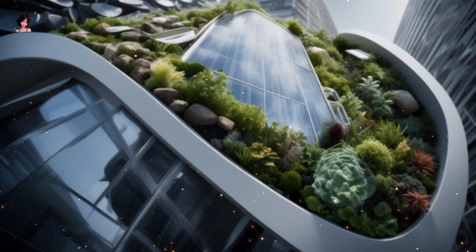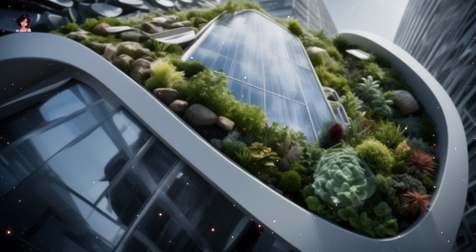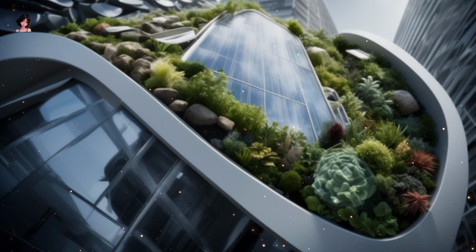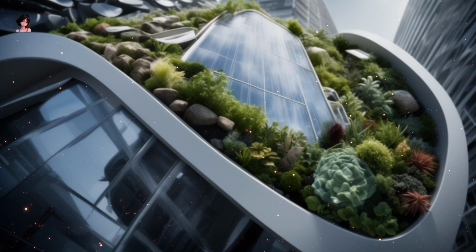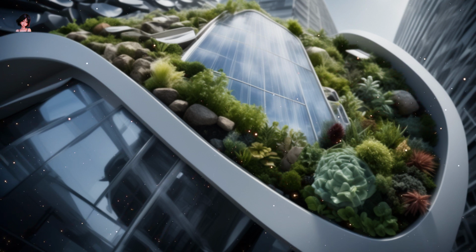Sustainability as a standard. Sustainability will move from being a niche concern to a standard expectation. Travelers are increasingly aware of their environmental footprint, and the industry will respond by integrating sustainable practices into every aspect of their operations, from energy-efficient buildings to waste reduction programs.